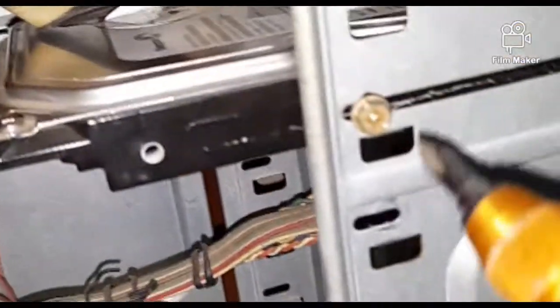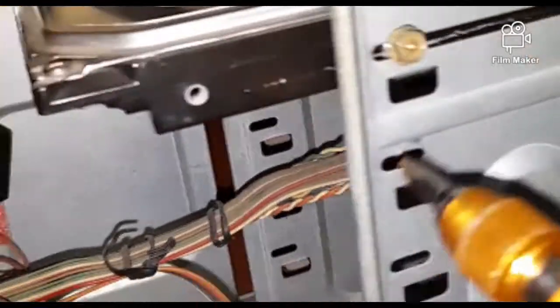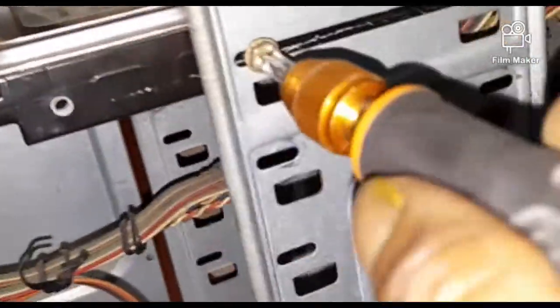After placing the hard disk at its position, it is to be secured by fitting and tightening the two screws from both sides.